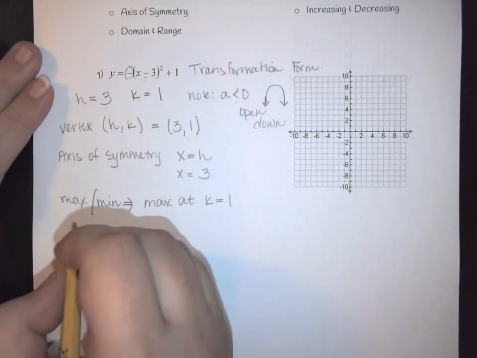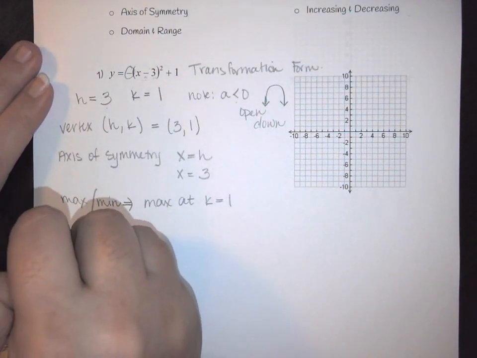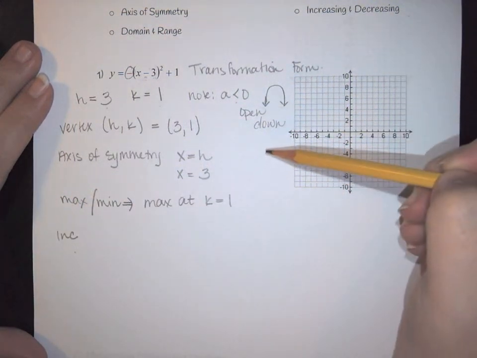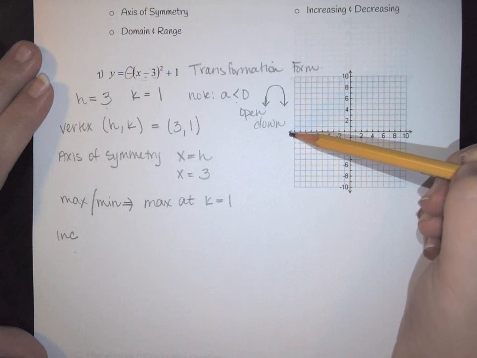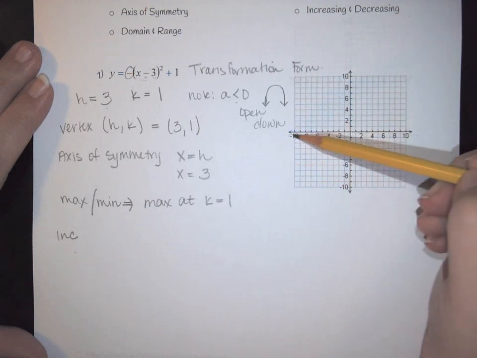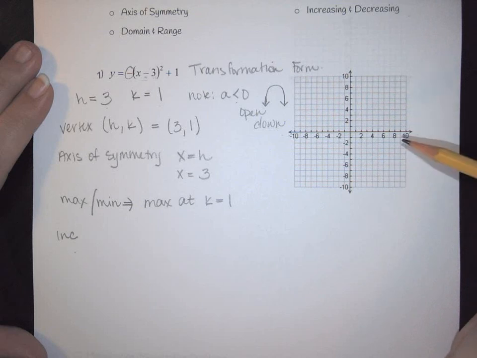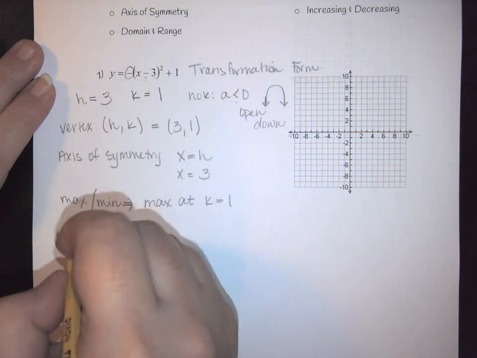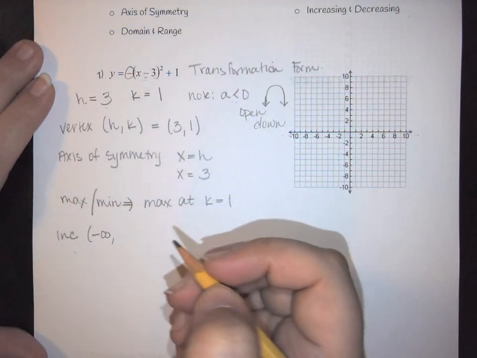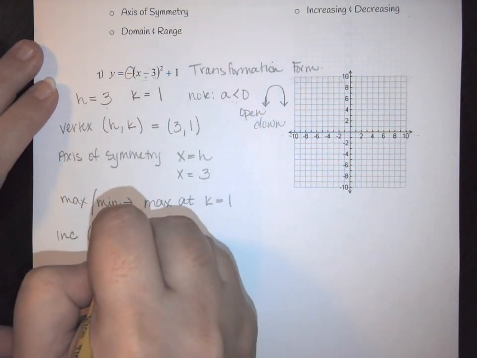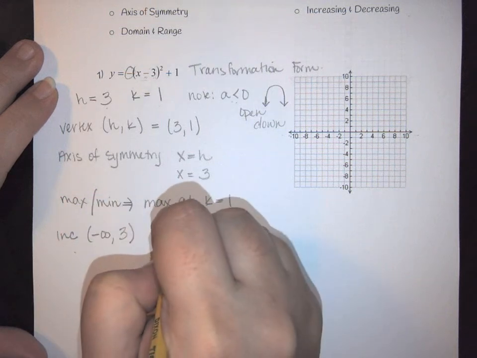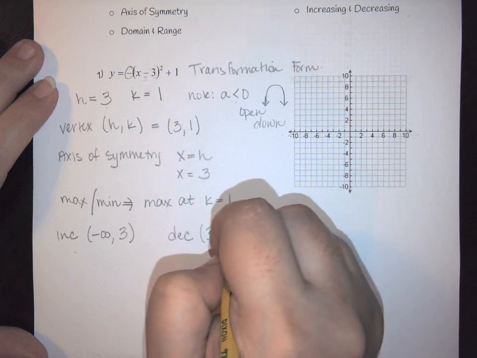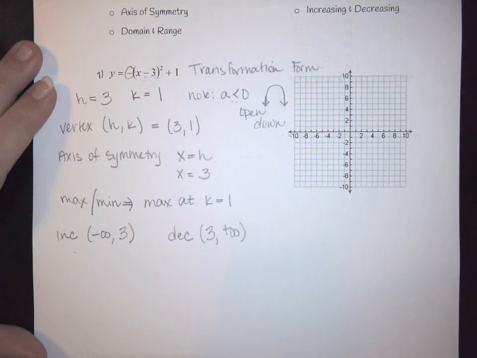I also need to identify my increase and decrease. So when I'm talking about increasing, I'm talking about starting at the most negative infinity side of my x, taking a walk along that x-axis, and looking at where you increase or decrease. So here, again, because a was less than 0, my increase is going to start at negative infinity, and it's going to travel up to my h value, which is 3. And then I'm going to decrease. So I'm going to start at that 3, and I'm going to travel on down to positive infinity.